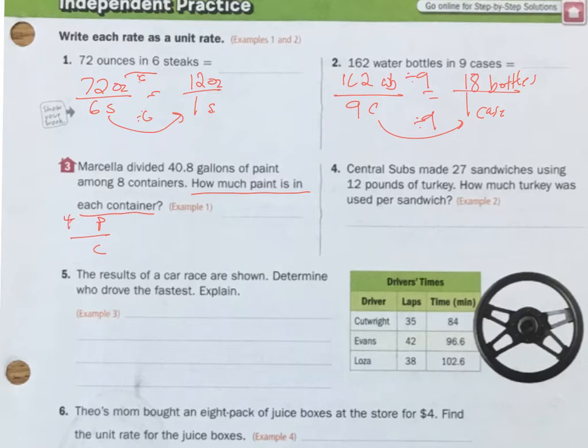So I had 40.8 gallons of paint in 8 containers. So how much in 1 container? I go like this. Divide this by 8. It's going to give me my 1 container, which is what I want. And it's 40.8 divided by 8. I do that on my calculator. I get 5.1 gallons. So each container has 5.1 gallons of paint.